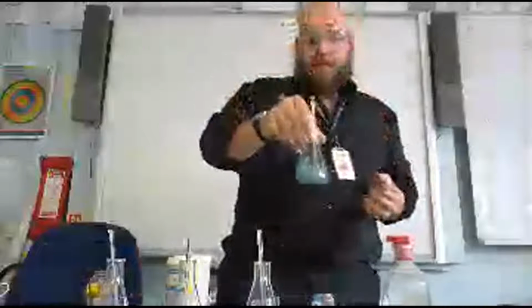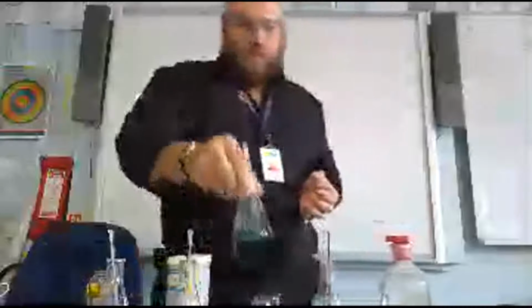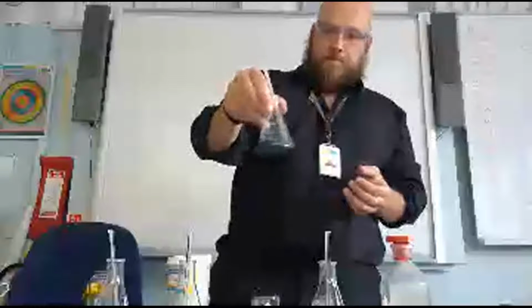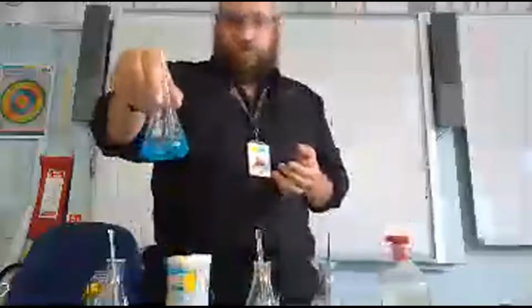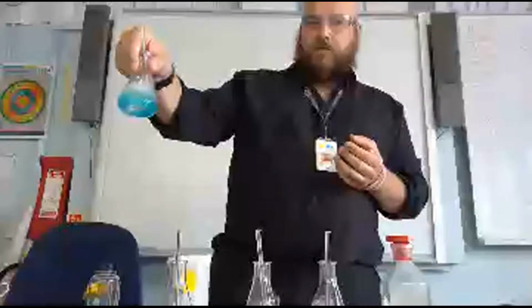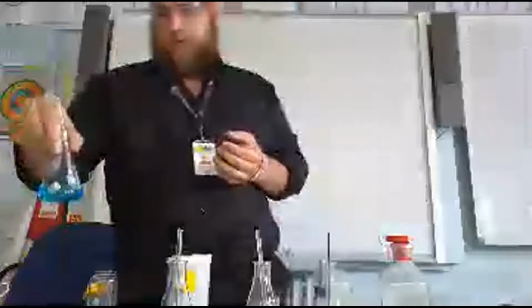So let's have a look then. If I just start swirling these around, I can see the temperature is going up. Yep, well, that's going up quite nicely. This one, and this one. Right, so basically keep swirling them until you get a final temperature change.